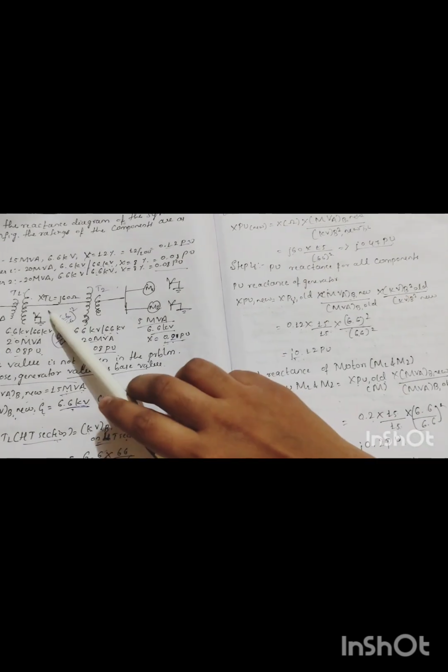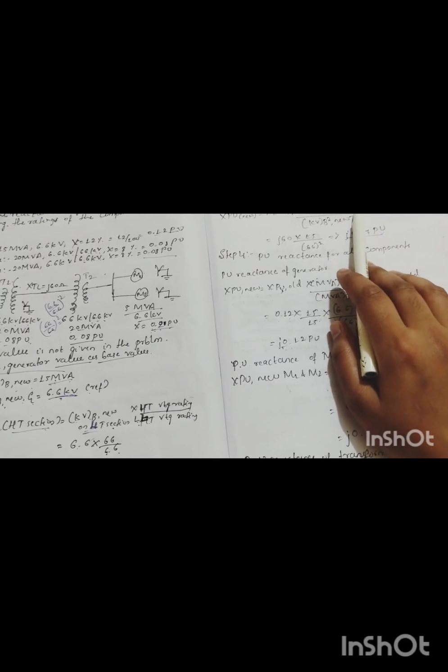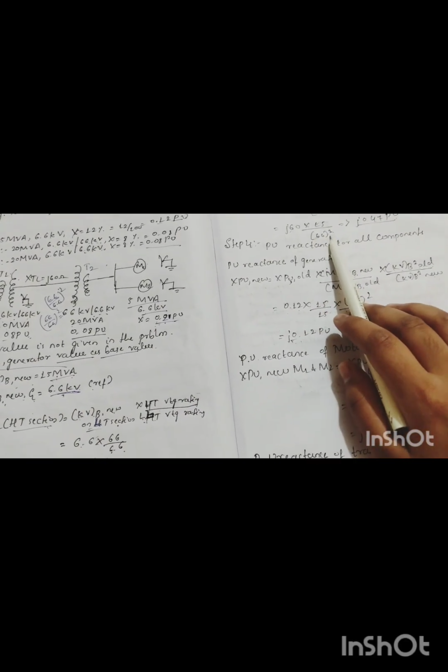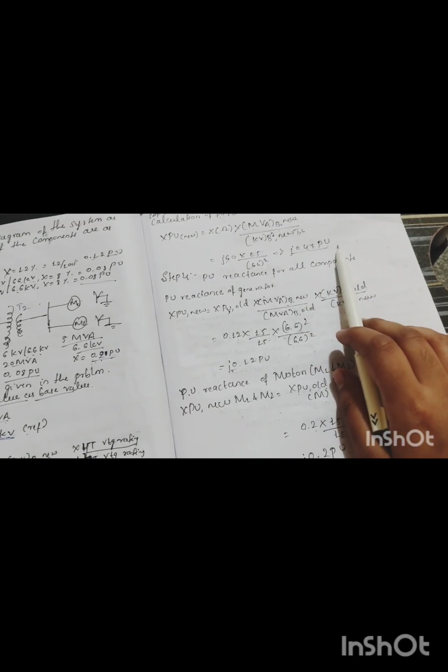So X_ohm is already given, that is J60 into MVA_B new. We have calculated it as 15, divided by kV_B square new on transmission line. For the transmission line, it is 66 kV, which we have calculated in step 2. Write the value 66 whole square. By calculating this, we get the answer as J 0.47 per unit.